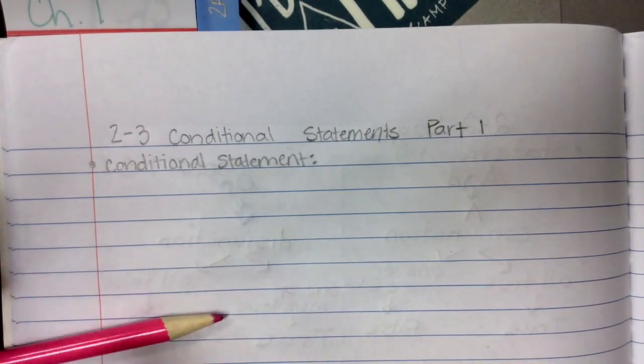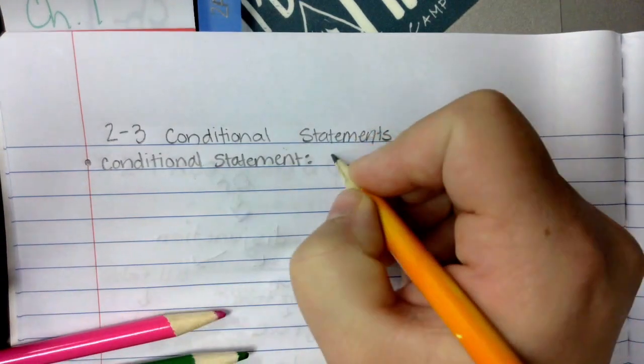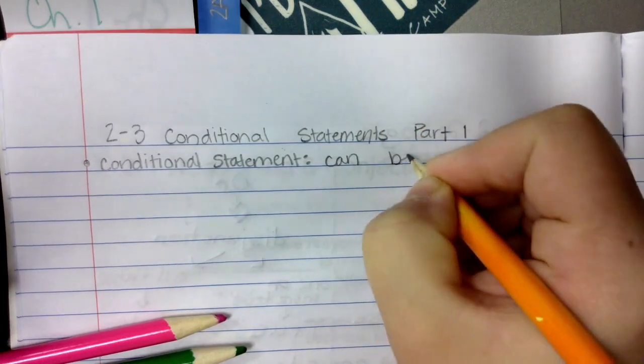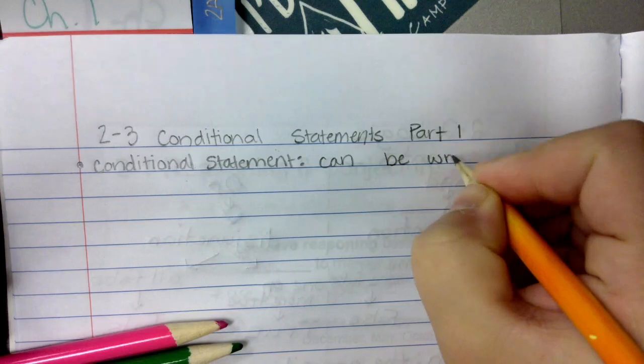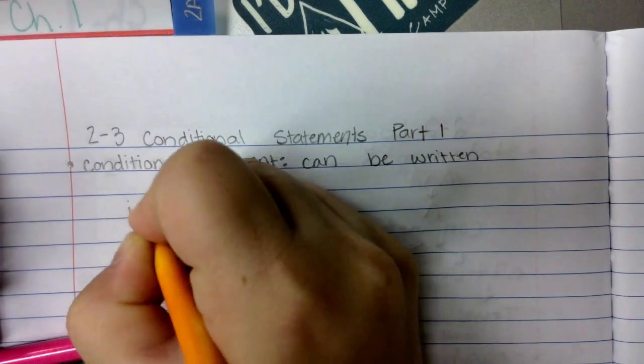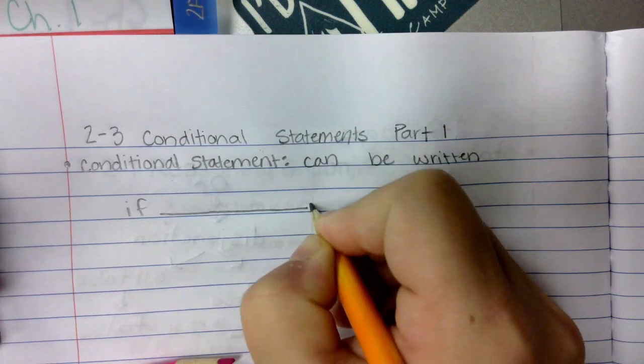Okay, so a conditional statement is a statement, or a sentence, that can be written as: if something, then something.